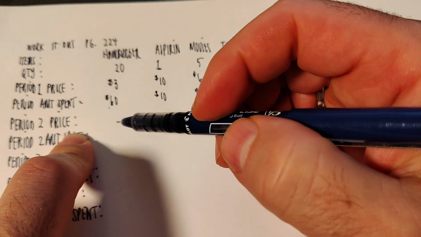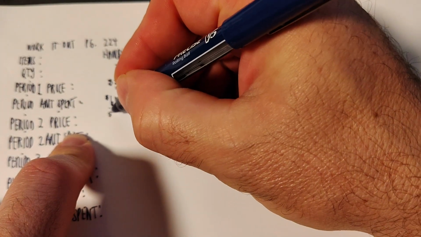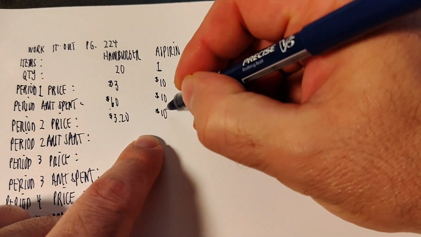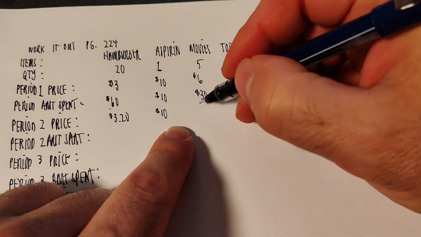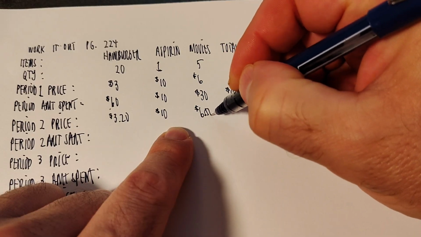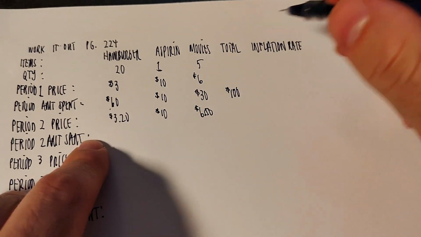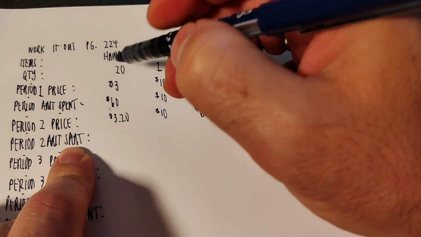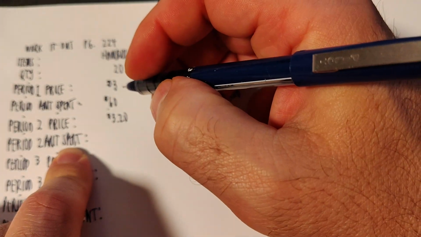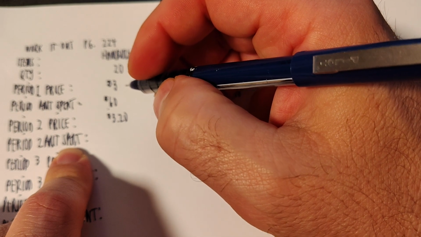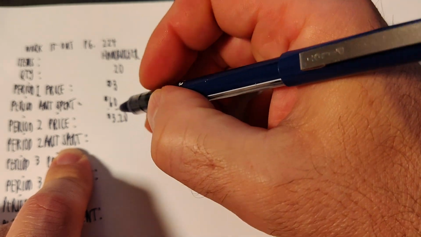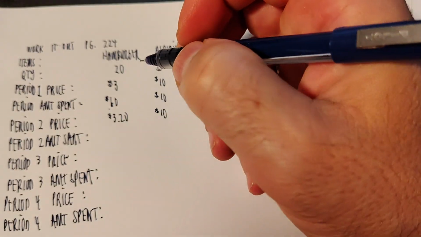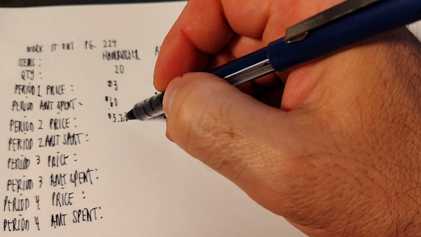So in period 2, the price is $3.20. Aspirin's the same, $10. And movies went up to $6.50. And let's calculate the amount spent now. So 20 times $3.20 will give us $64. Does that sound right? Let me think here. 20 times 20 cents is $4.